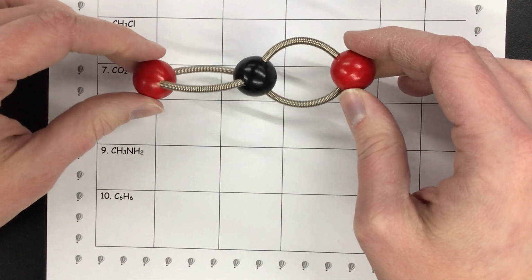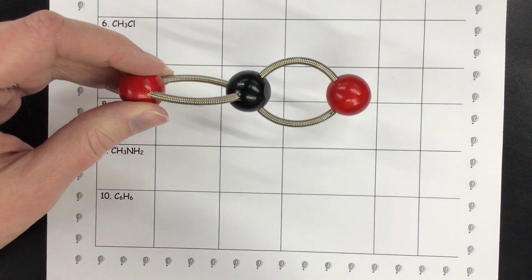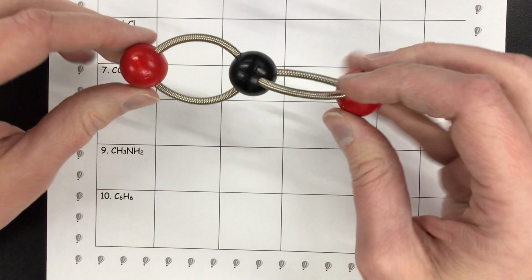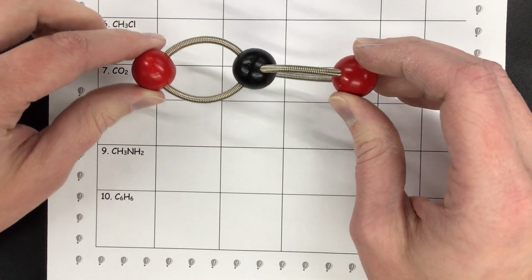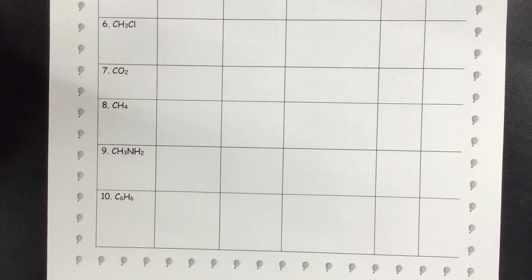So here's carbon dioxide. There are 2 double bonds on either side and no lone pairs on this carbon. That's a really common mistake that people will make. Definitely in a straight line, and we've seen this guy before. So go ahead and pause and you can do methane.